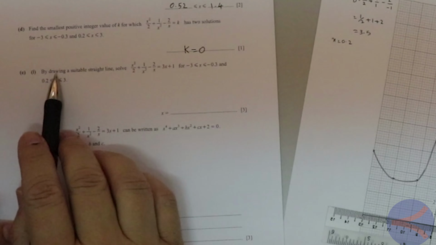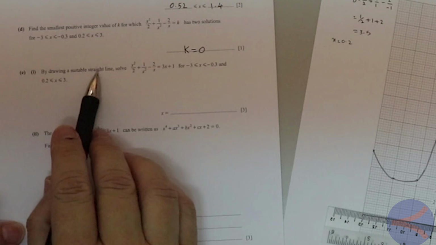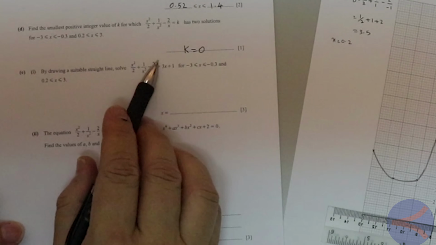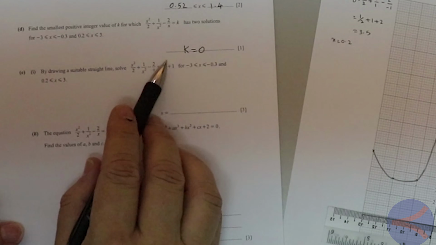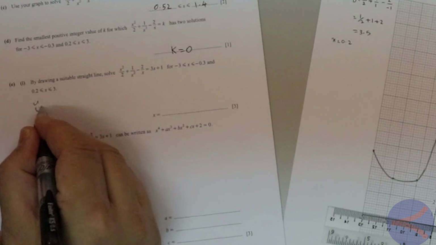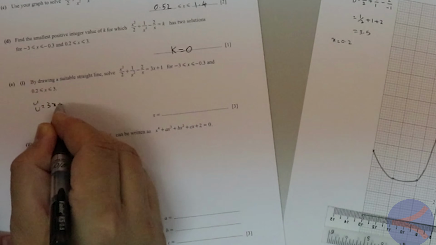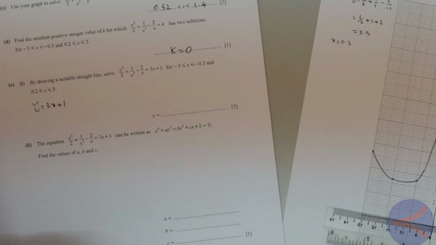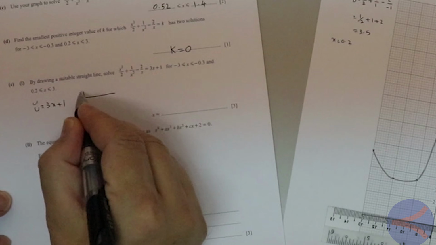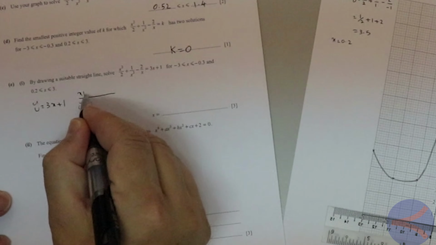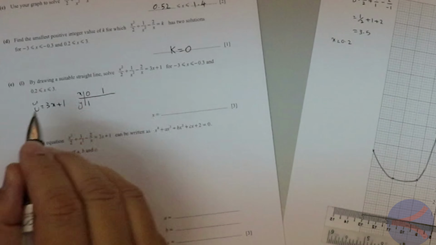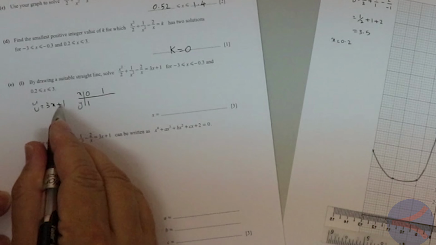Now, by drawing a suitable straight line to solve this equation. We know that this is equal to y, and you are putting this equal to this, therefore this should also be y. Therefore, y should be equal to 3x plus 1. Now, to solve this equation, you can get 2 points. For example, I will put x and y. Suppose x is 0, y will be 1. If I put x equal to 1, 3 times 1 is 3, plus 1 is 4.